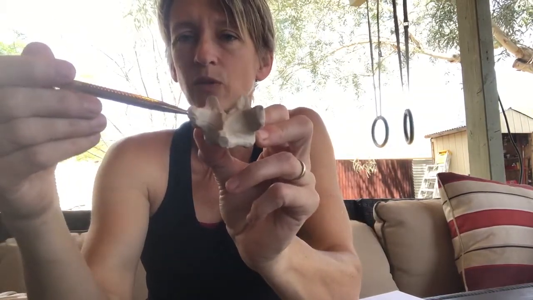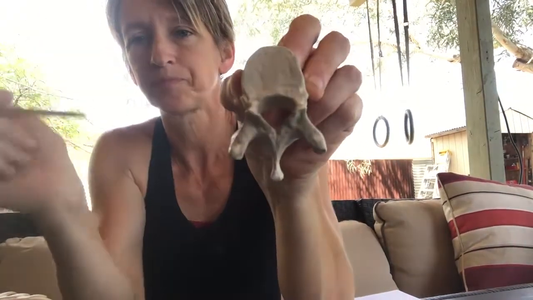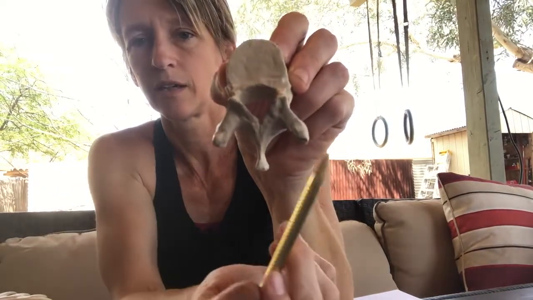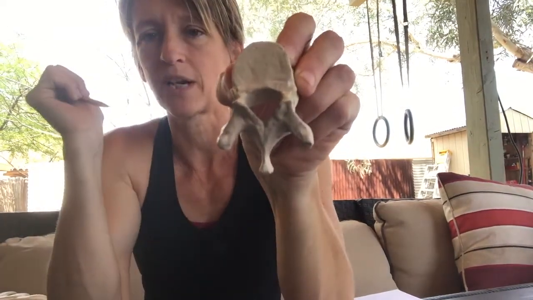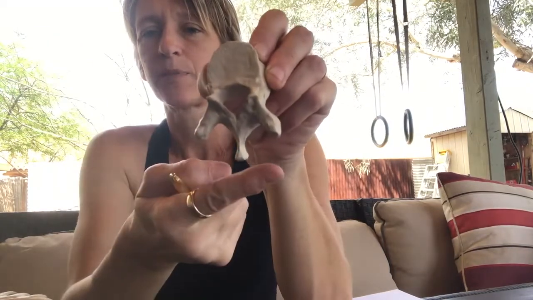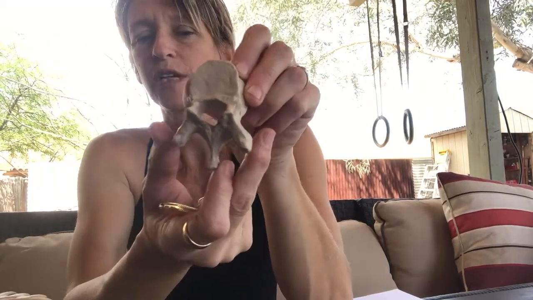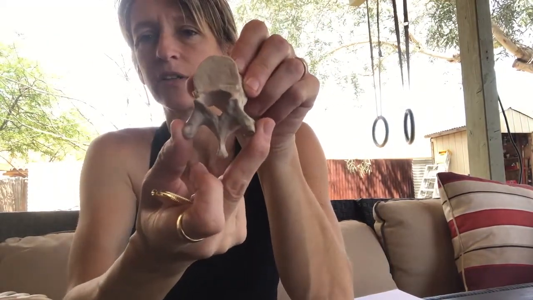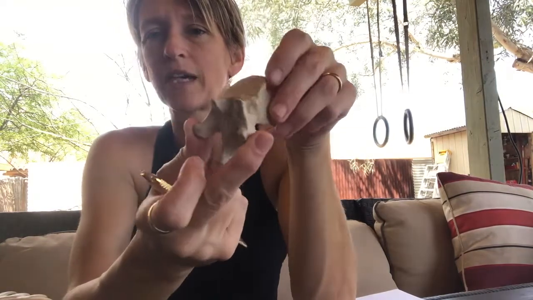Then laterally we have transverse processes. So here and here are the transverse processes. So if we look from above, here and here, those are the transverse processes. So a spinous process, and then transverse processes that are lateral and anterior to the spinous process.